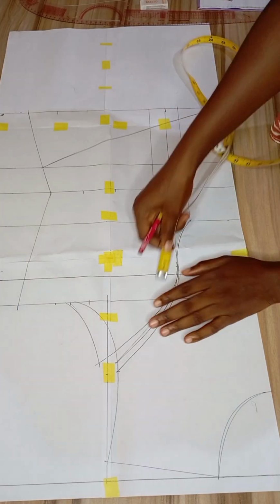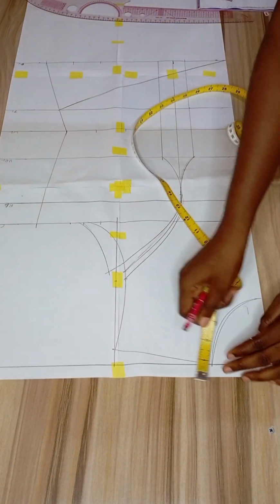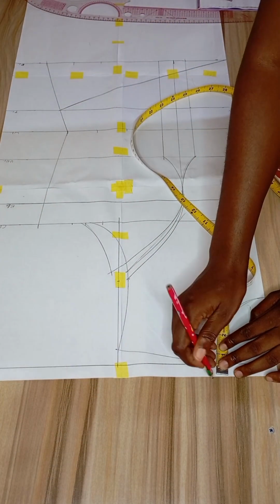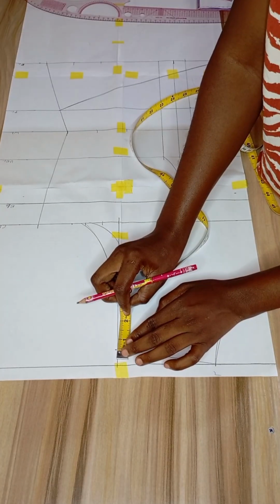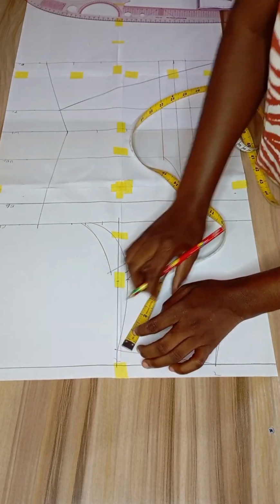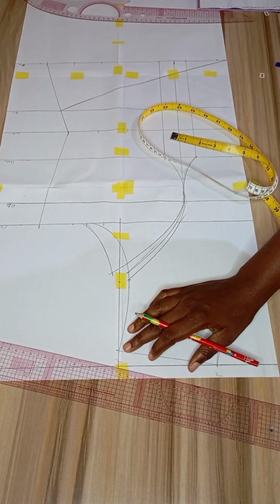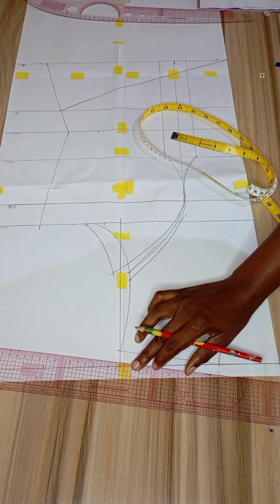So the next thing we are going to do now, we're going to be adding 1/2 inch on our shoulder for our shoulder joining. So we're going to be connecting it together like this.